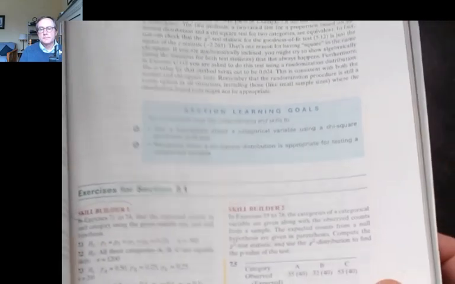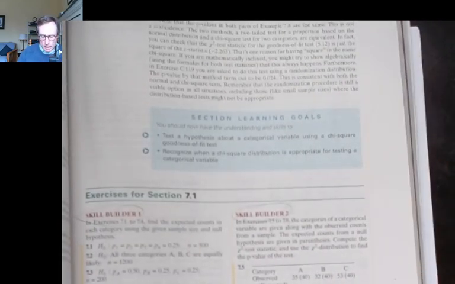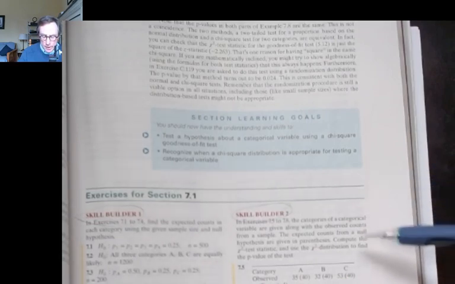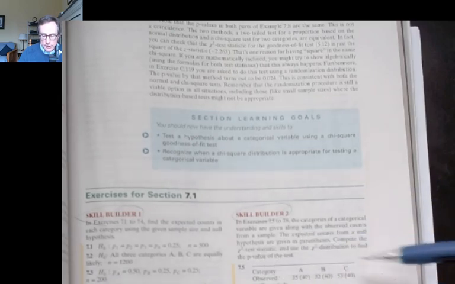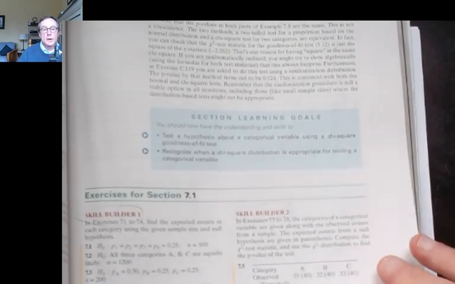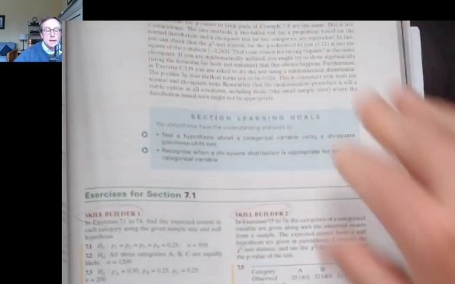So here we go. I'm on page 517, and the directions say: in these exercises, the categories of a categorical variable are given along with the observation counts from the sample. The expected counts from the null hypothesis are given in parentheses. Compute the chi-squared test statistic and use the chi-squared distribution. So they basically want me to find chi-squared and then look it up on the appropriate table.